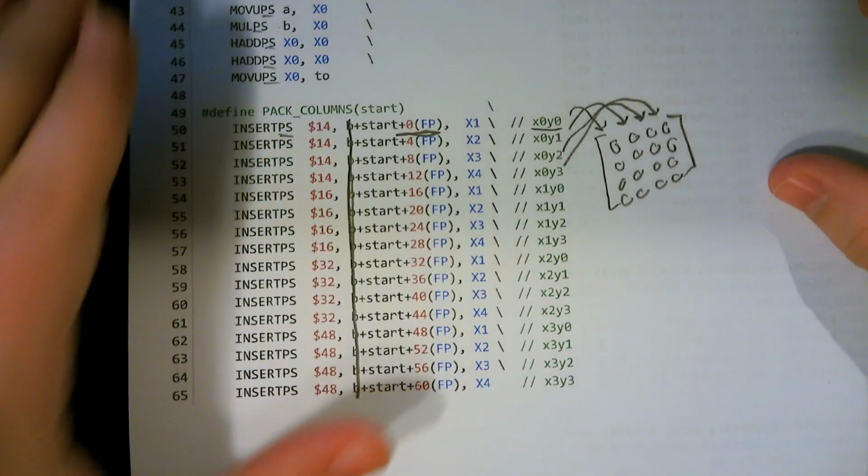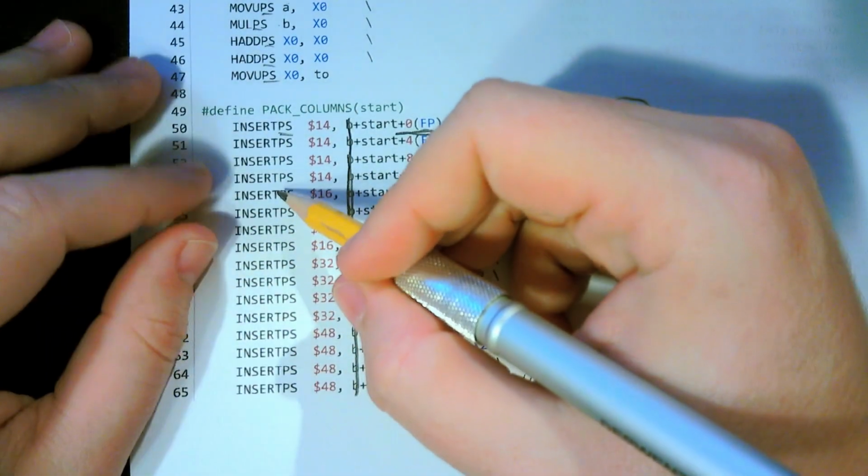So now I think I've talked about pretty much everything here. There is one thing which I know I want to talk about because it is very confusing, is this insert PS.